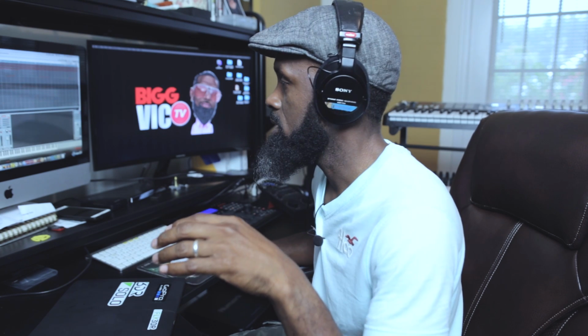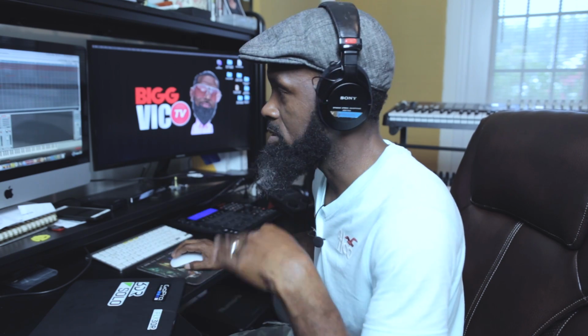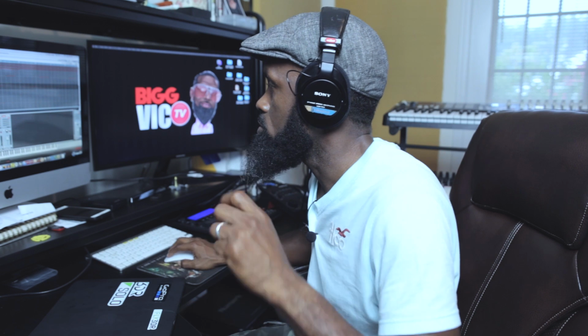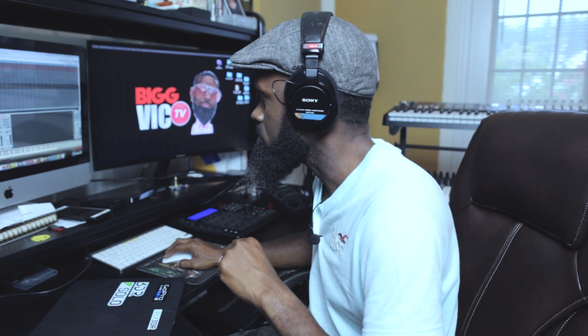Notice it was the pad that put us in this zone right here. That pad is the key instrument that put us in this vicinity of a laid back riding type vibe, that puff vibe, you know. So let's bring in the next instrument.